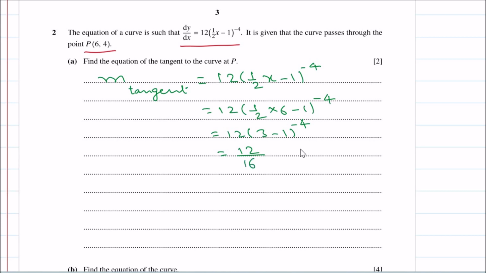So this becomes 12 by 16, and if you simplify we get 3 over 4. So the gradient of the tangent is 3 by 4.